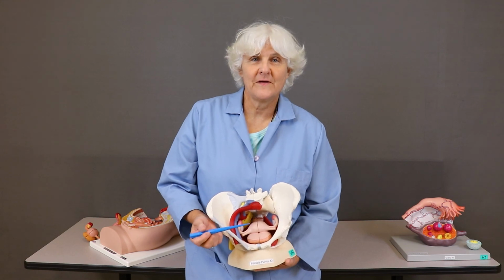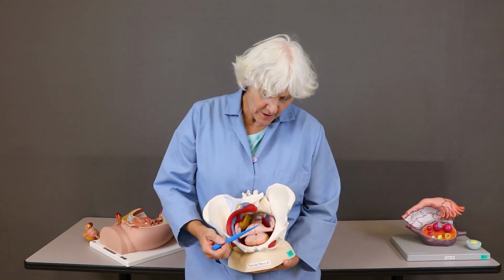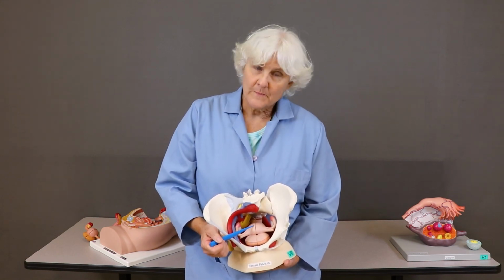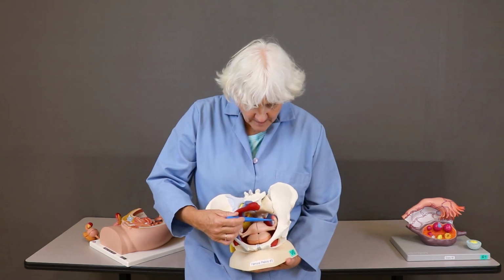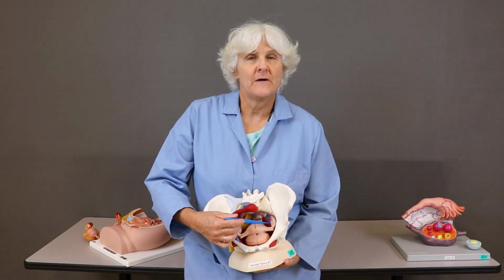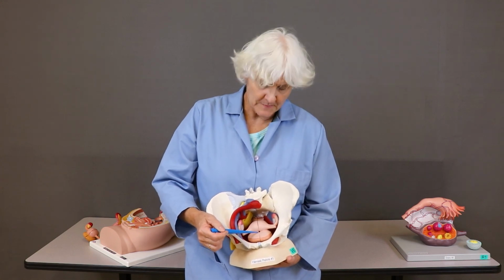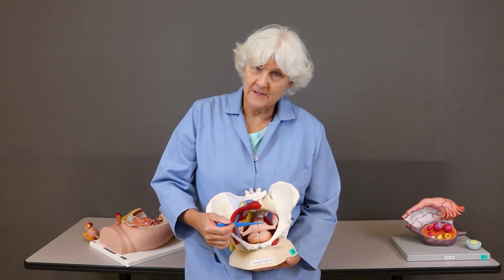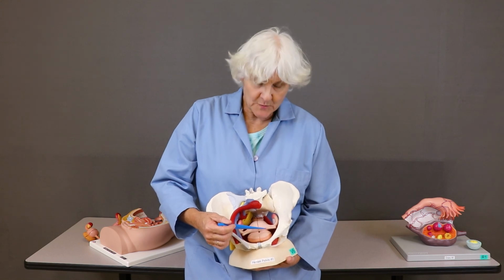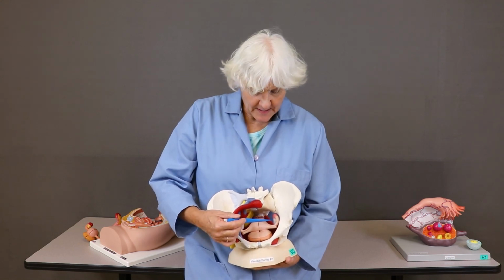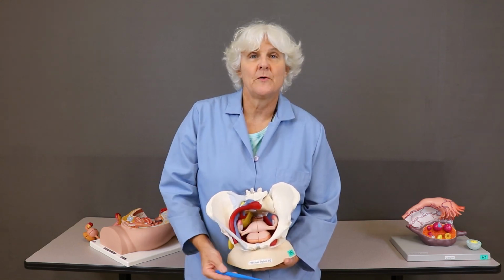This concludes the female reproductive system, where we found the uterus, the fallopian tubes, the ovaries, the urinary bladder, and all of the ligaments associated with those organs and structures associated with the ovary itself.